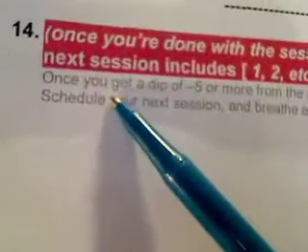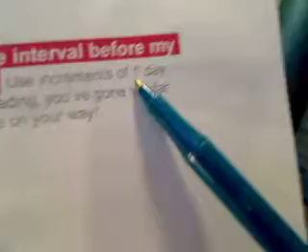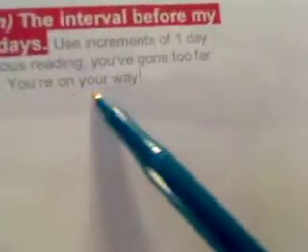Number 14 says, once you're done with the session, the interval between my next session includes 1 day, 2 days, etc. It says use increments of 1 day. Once you get a dip of -5 or more from the previous reading, you've gone too far, and schedule your next session, and remember to breathe easy. You're on your way. This emotion release work is ongoing stuff.